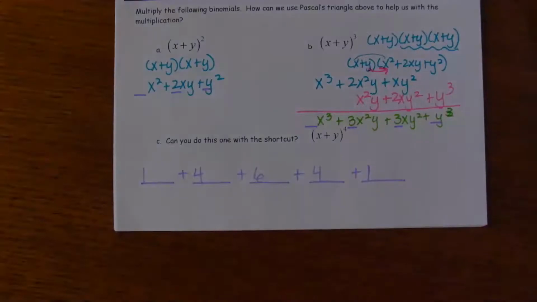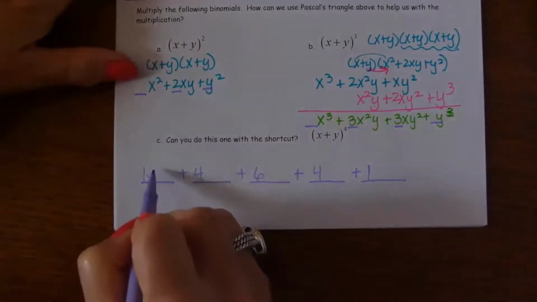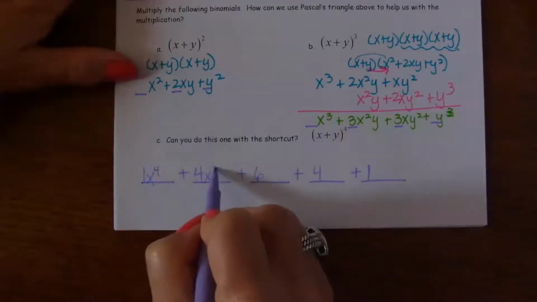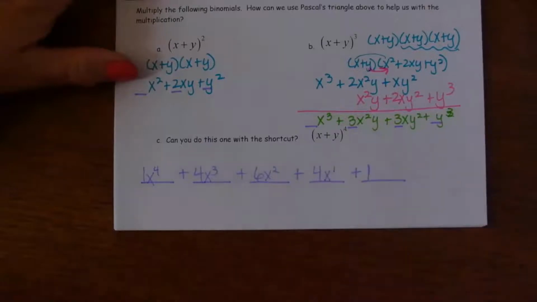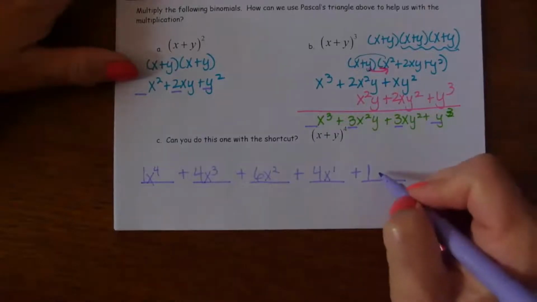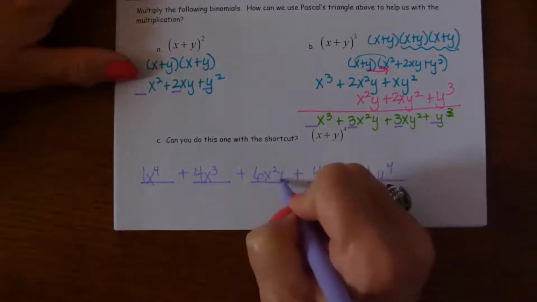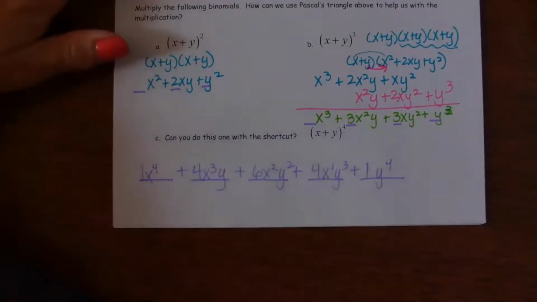And what's going to happen with the letters? Yeah, what is this one? X to the what? Look. 4, 3, 2, 1, and none. And then what do your Y's do? 4, 3, 2, 1, and none.